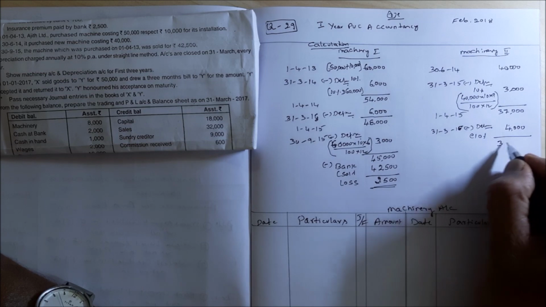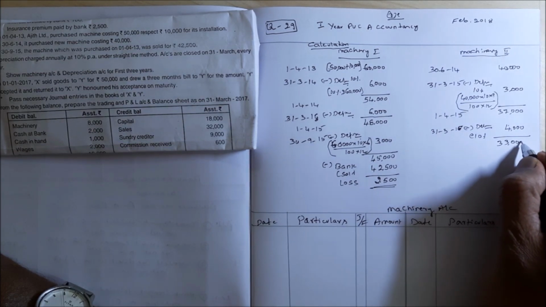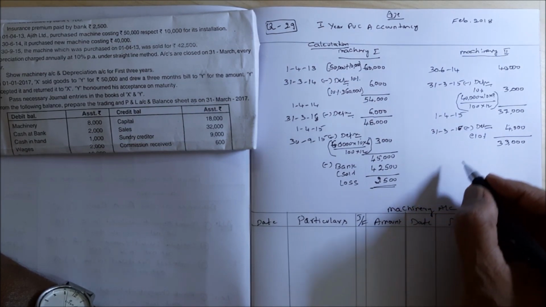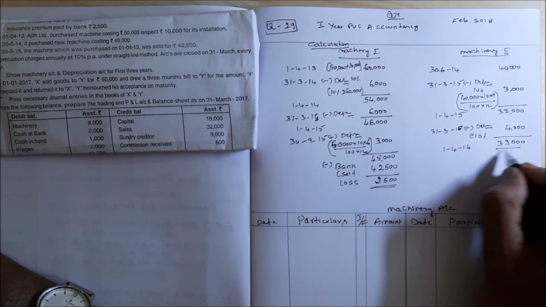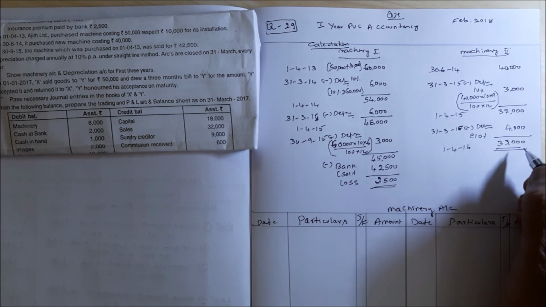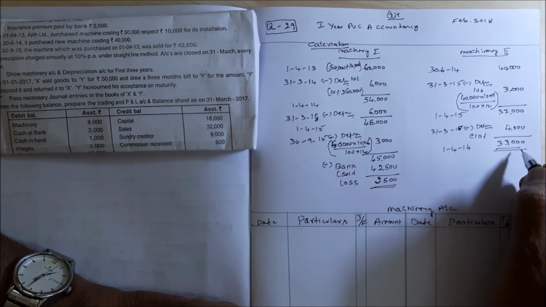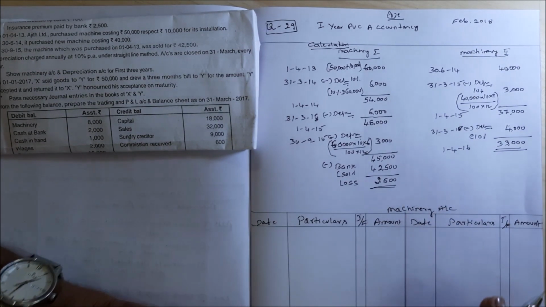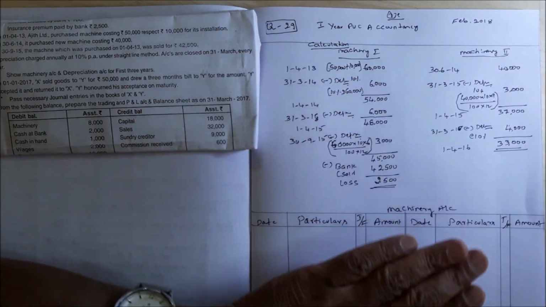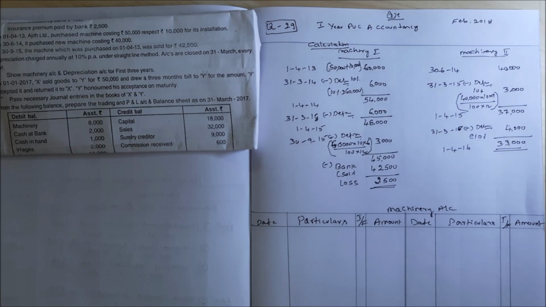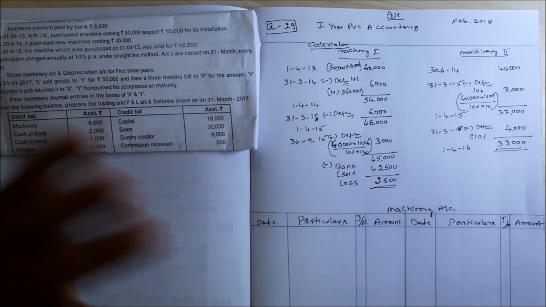So it is 33,000. So the balance of machine on 1/4/2016 is 33,000. Now it is very simple. When you have all this calculation, just fill it in your machinery account. That is all. That's how you should work out.